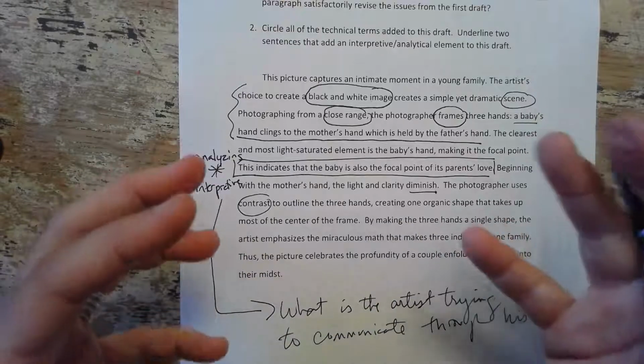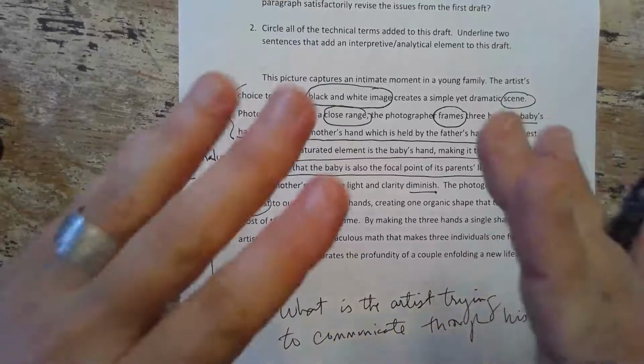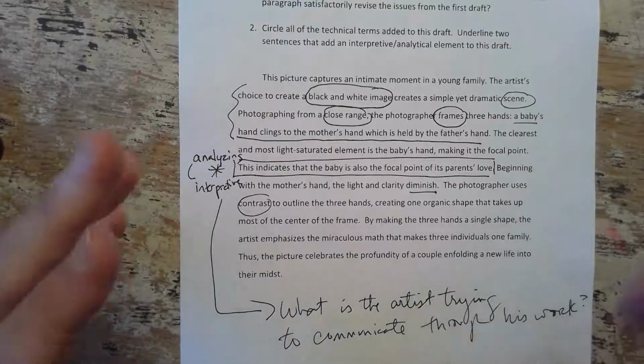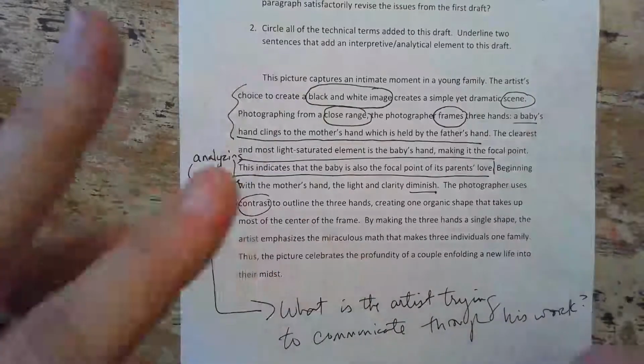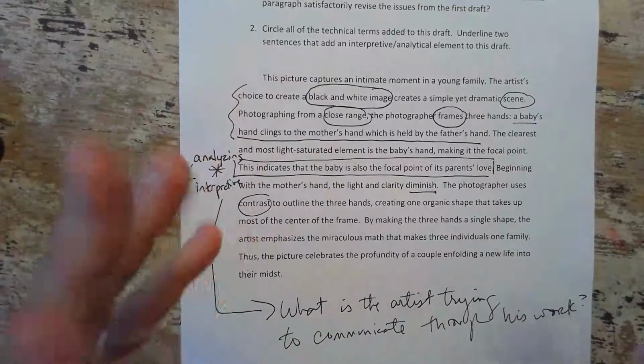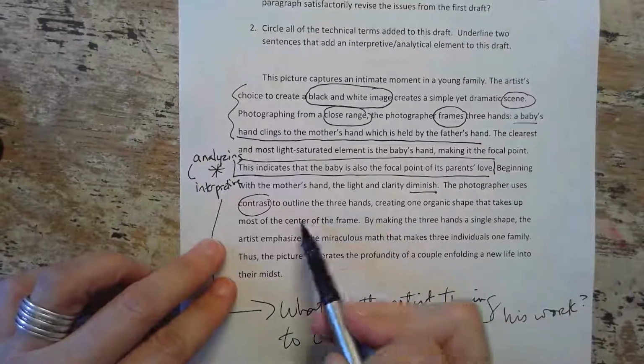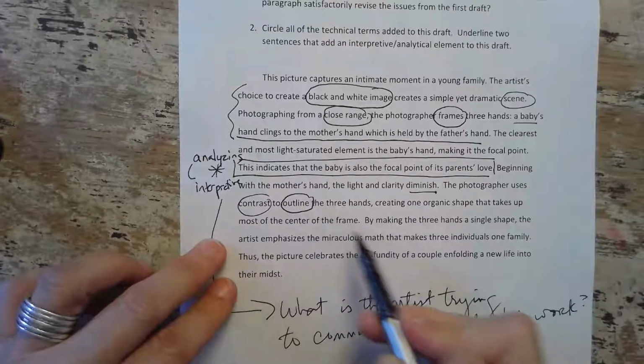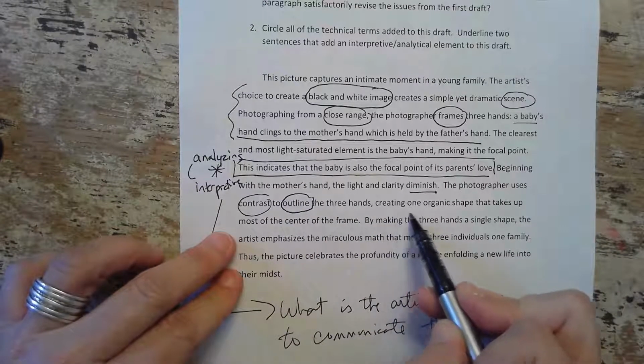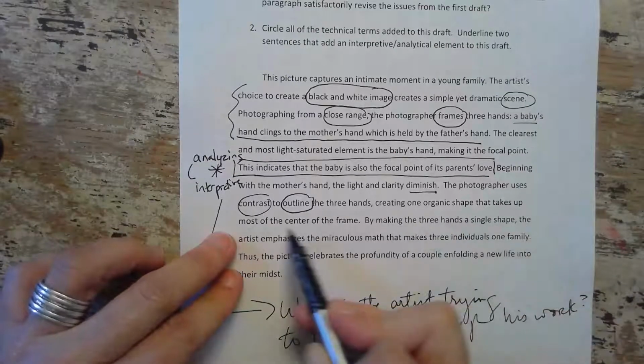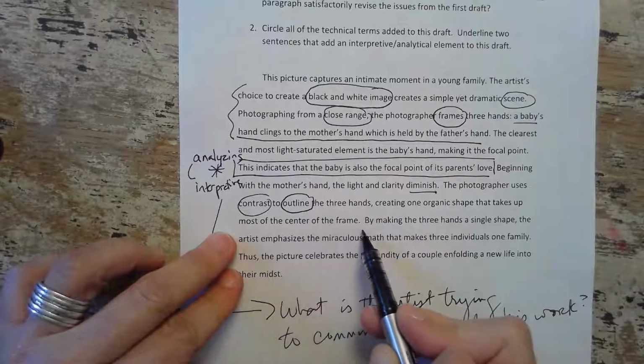So we've got the light of the baby, and as the light diminishes, the photographer uses that contrast between the dark and the lighter area to outline the three hands. There's another one of our technical terms. Creating one organic shape that takes up most of the center of the frame.